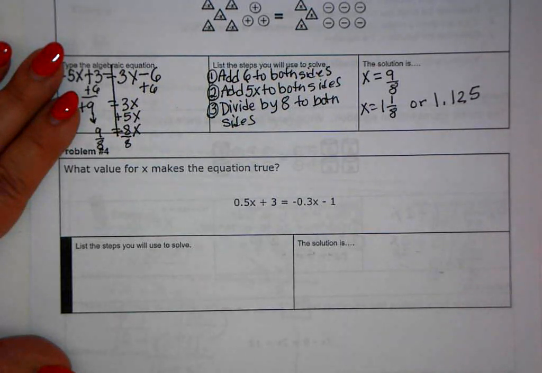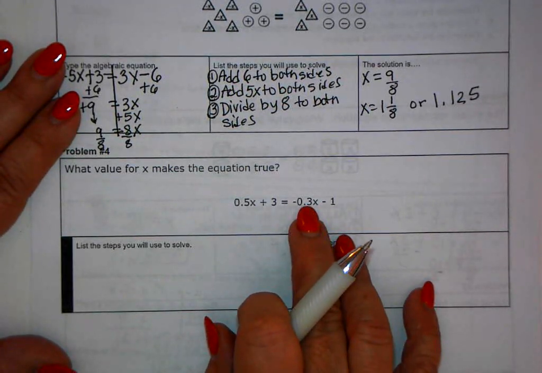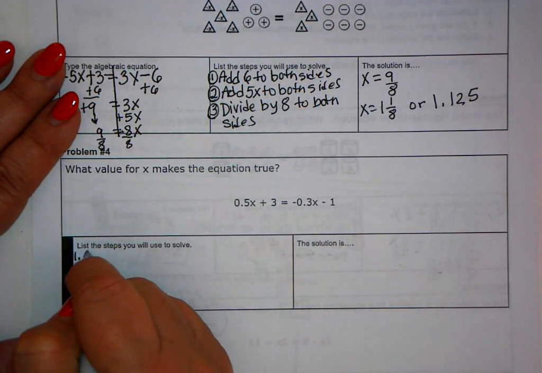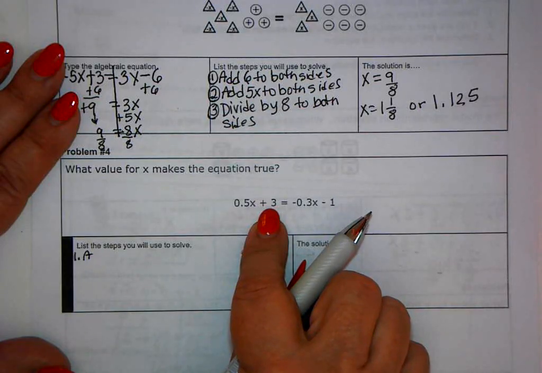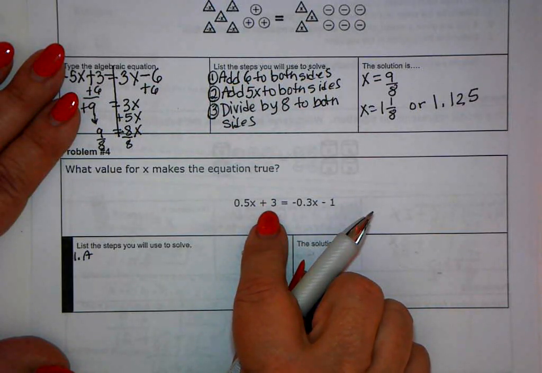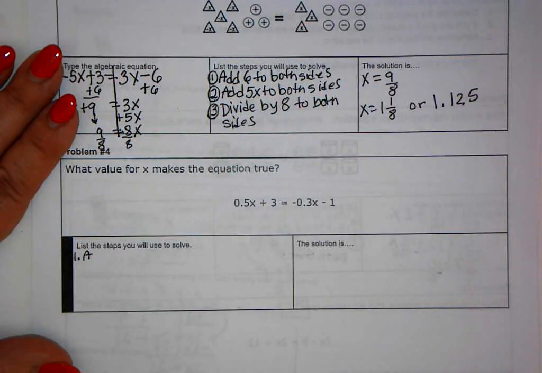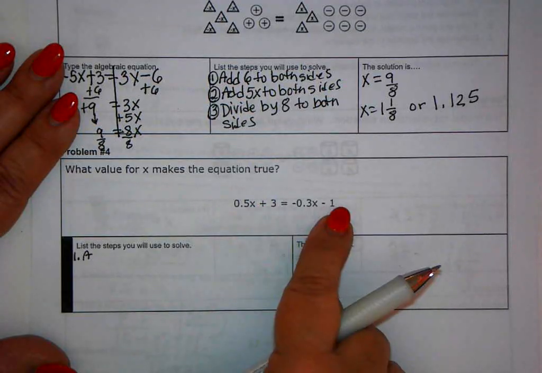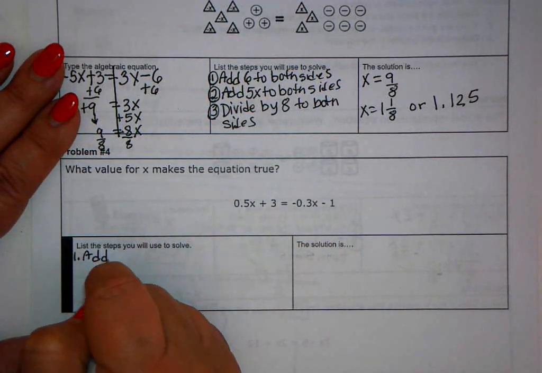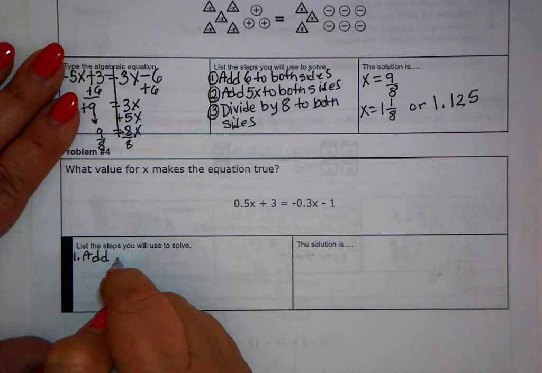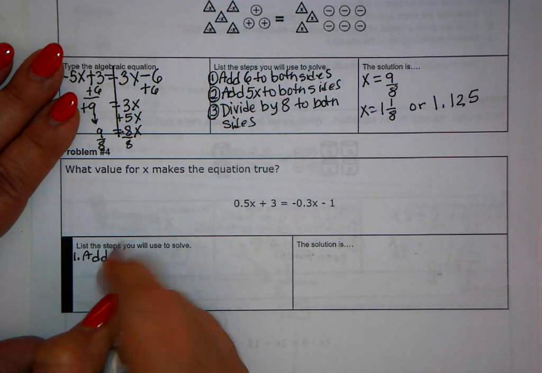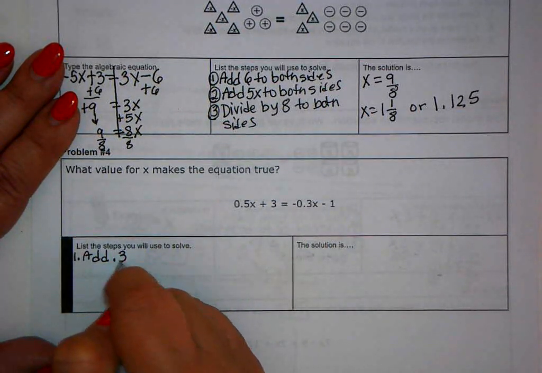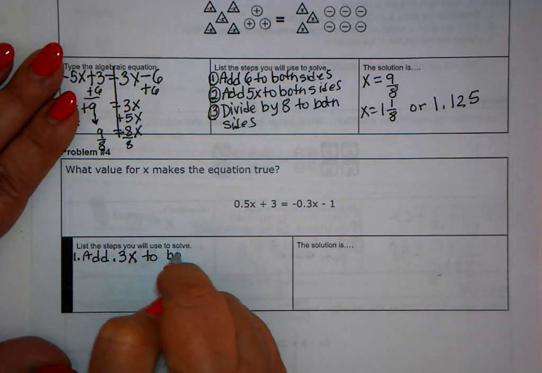So the first thing that I want to do is, step 1, I'm going to add, let me go ahead and move my decimal over. So I'm going to add 0.3x to both sides.